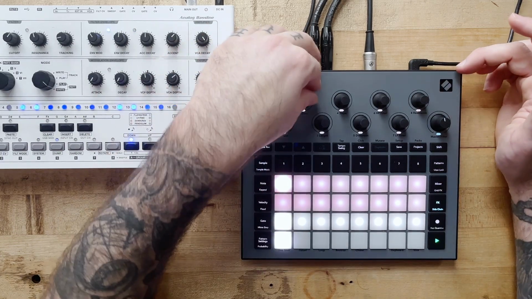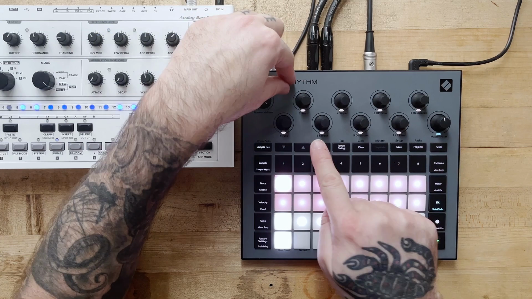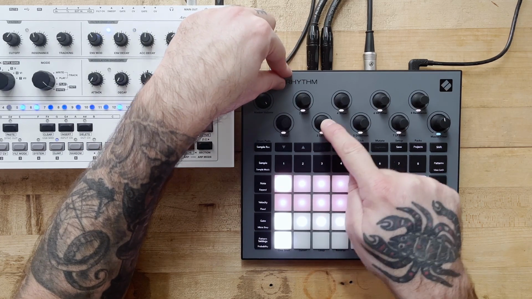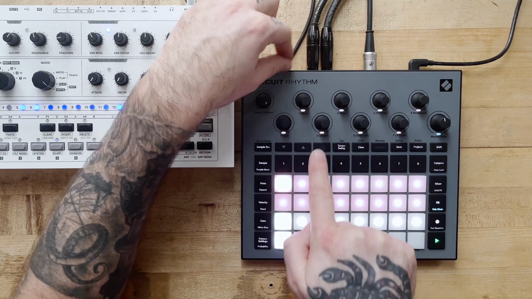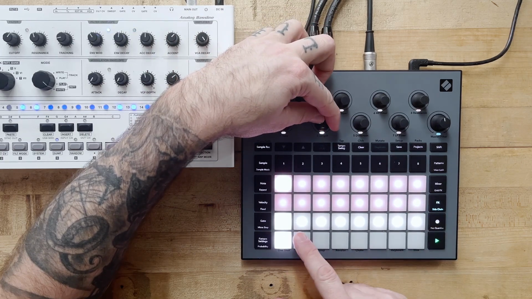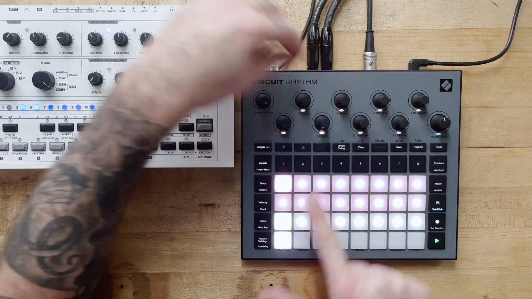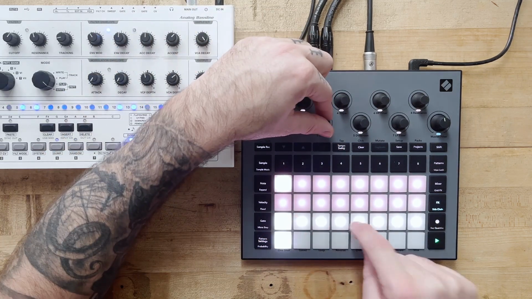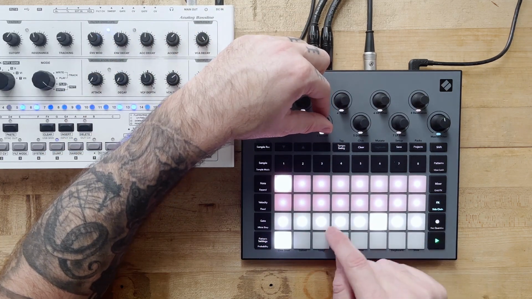So to add the effects, you use the correspondent knob. So I know that track 3 is the hi-hat. So as you can hear, now I'm adding, this is the color correspondence, so I'm adding the reverb.